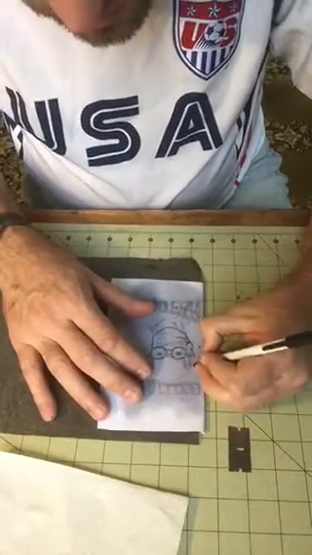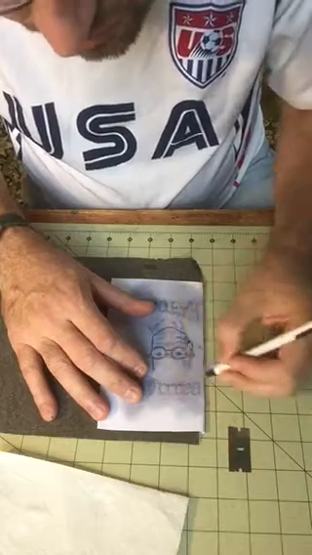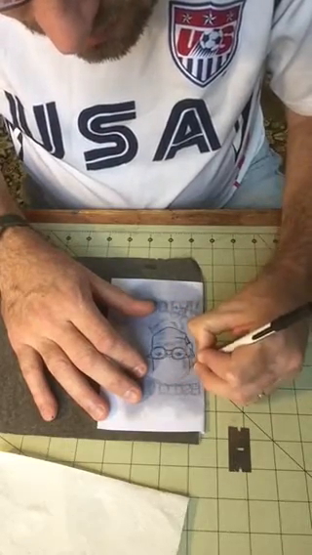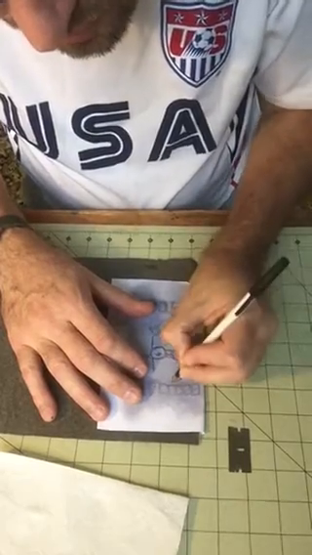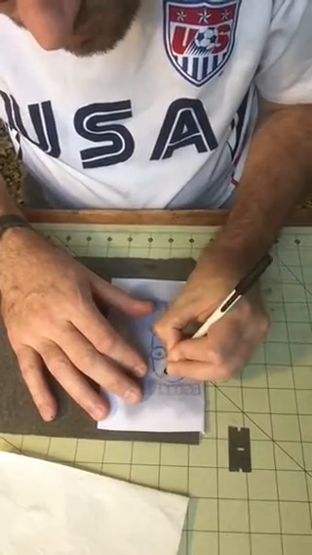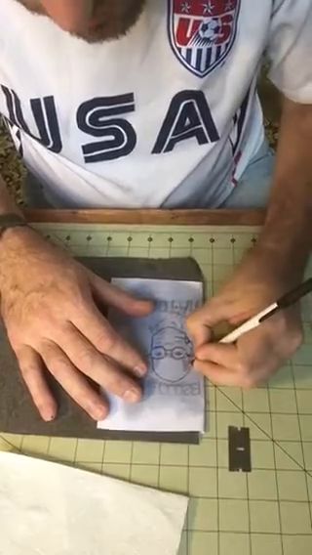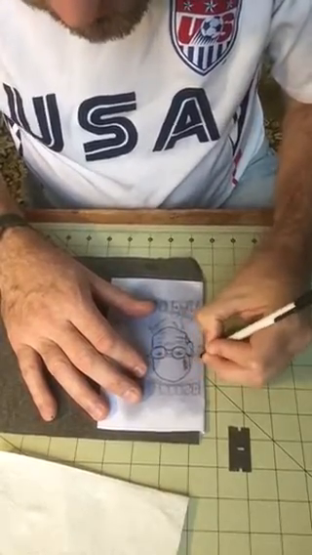So instead of B-I-R-D, they do B-R-I-D or something like that. And B's and D's, they're always tricky anyway, because when you reverse them, they look like the other.